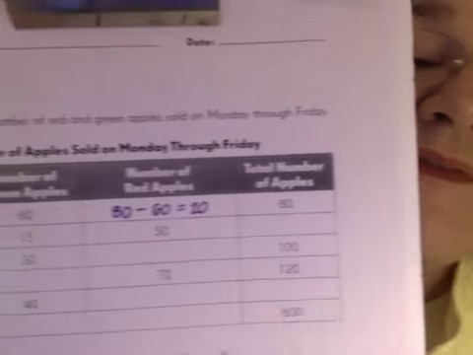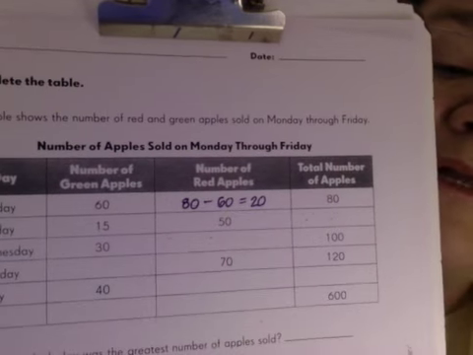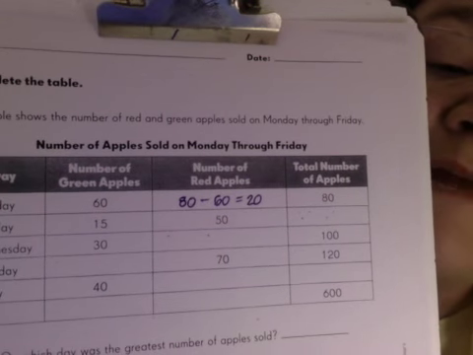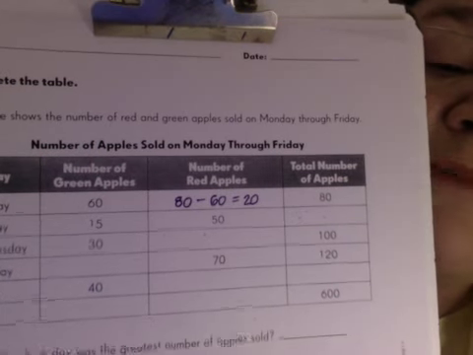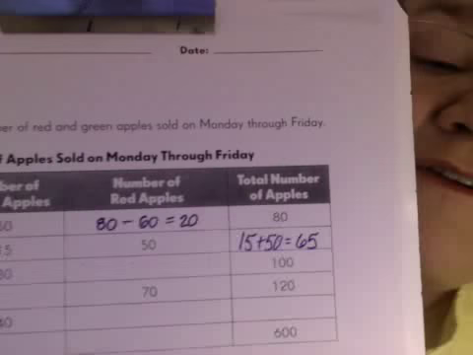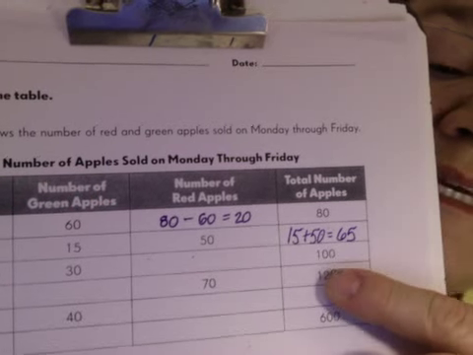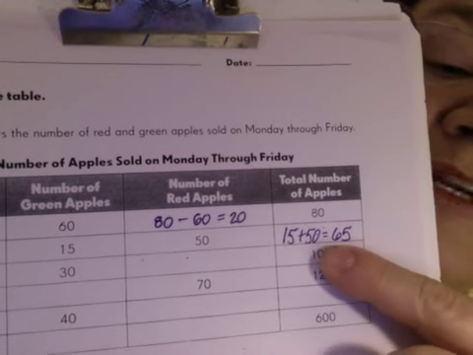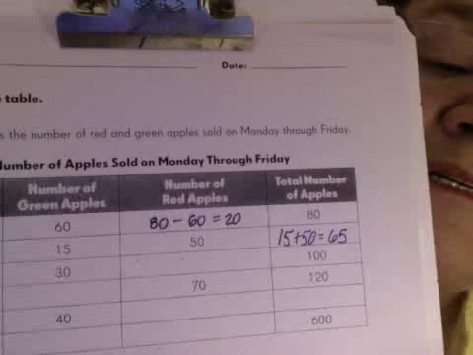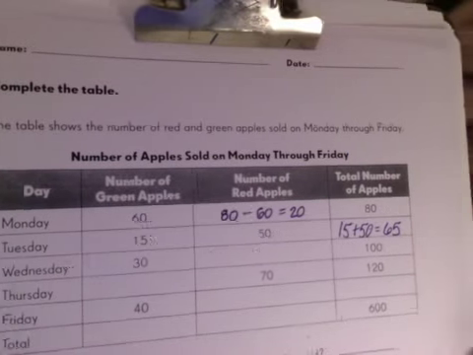So to do our very next one, they've changed it to be different. This time they just need the total, so it's going to be 15 plus 50. There we have 15 plus 50. We have 15 green apples, 50 red apples, and we get a total of 65 apples for that particular day.